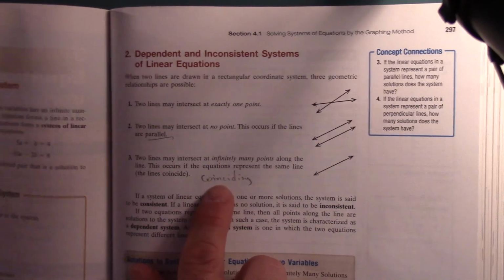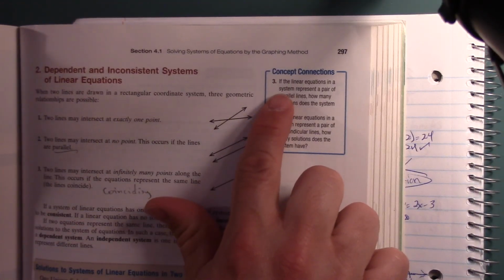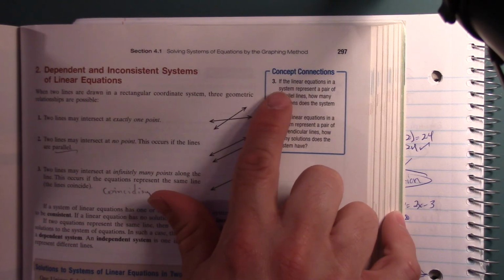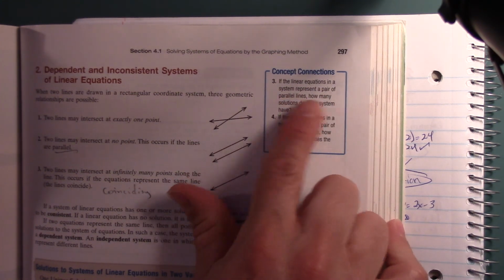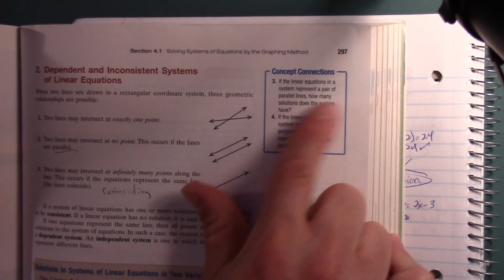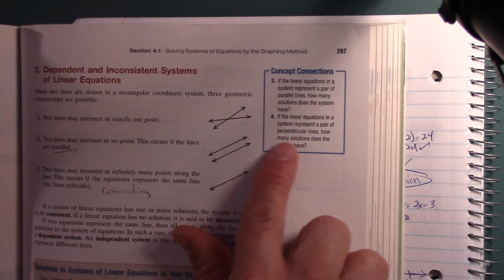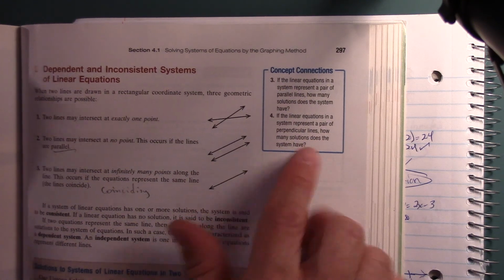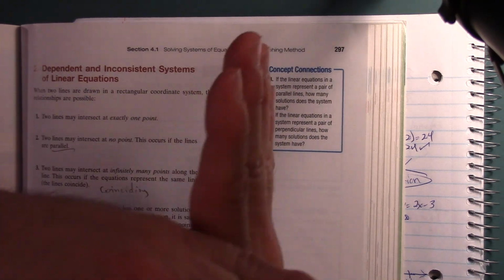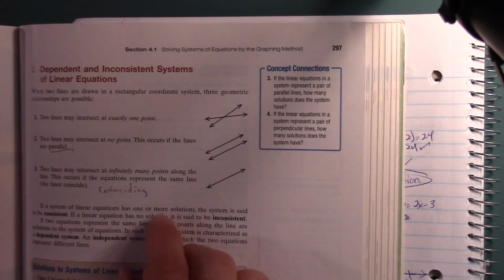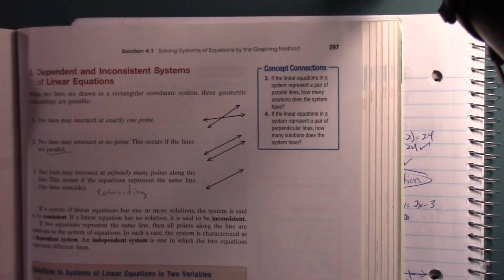Now for example 3, it says concept connections. If linear equations in a system represent a pair of parallel lines, how many solutions does the system have? Well, parallel lines have 0 or none, right? If the linear equations in a system represent a pair of perpendicular lines, well, perpendicular lines cross at a 90-degree angle, right? We've talked about that before. Well, that only crosses once, one time.